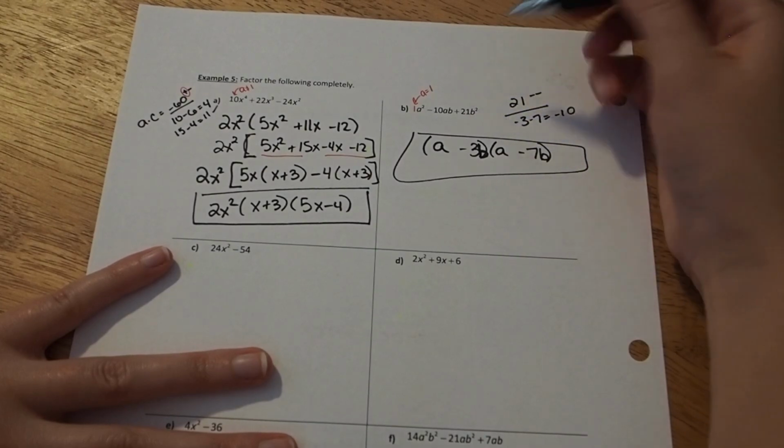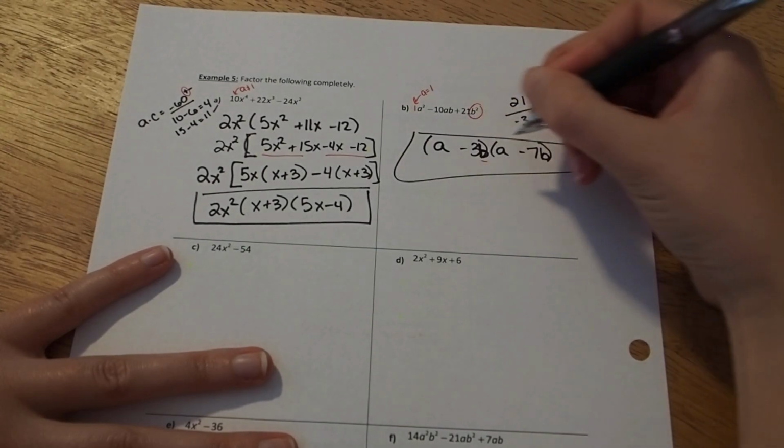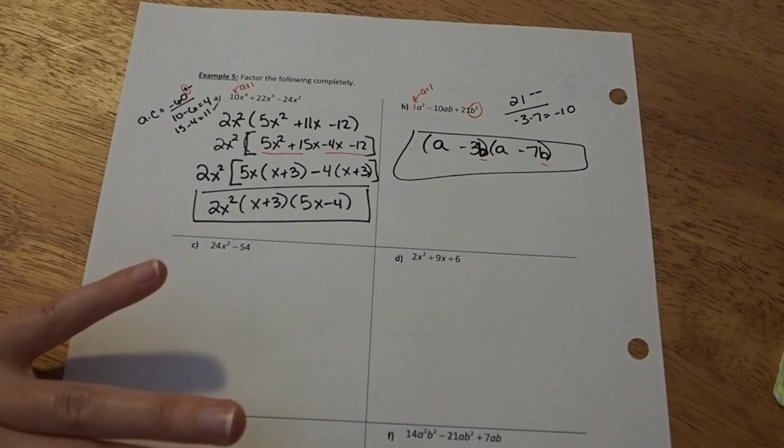Okay, if there's a variable in the last position, just don't forget it. It's going to have to stay in the last position also. Okay, I almost forgot it.